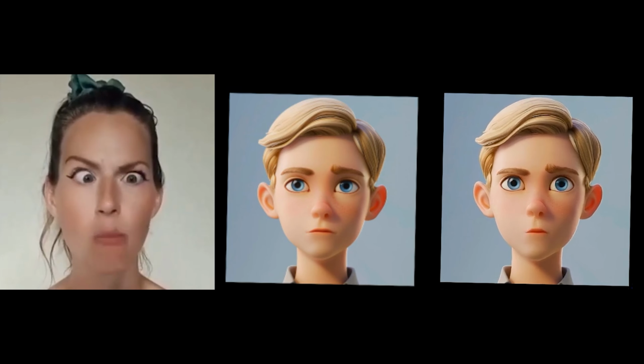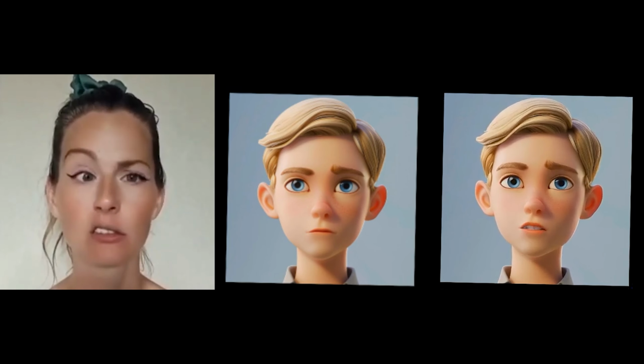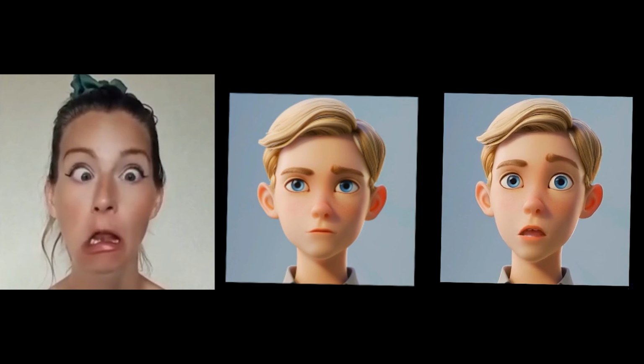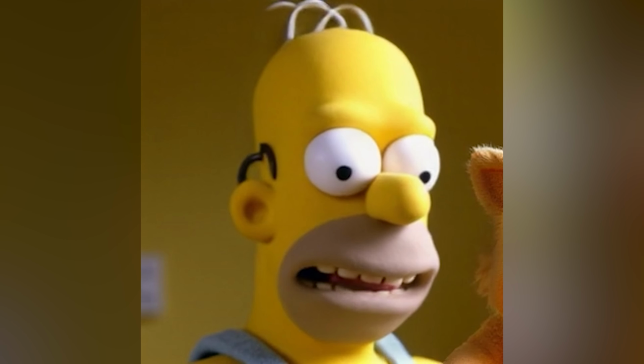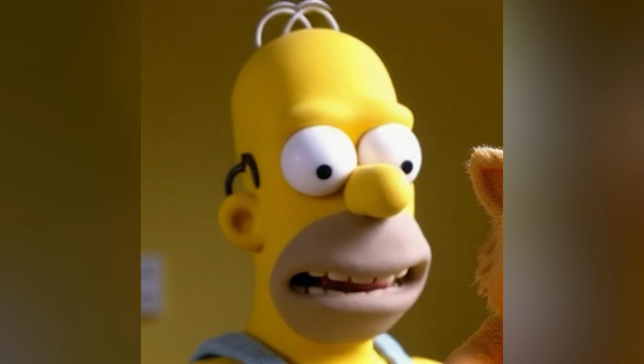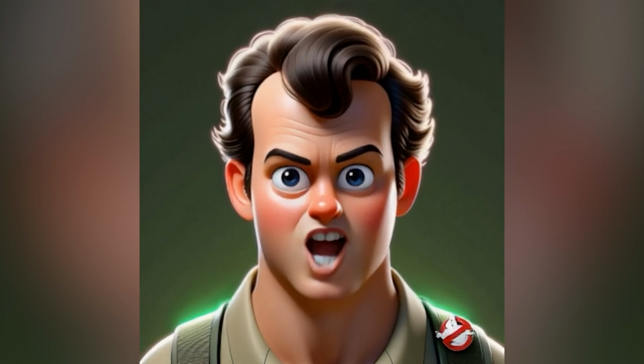Before we dive in, it's important to note that LivePortrait works best with human faces, particularly those with realistic proportions. It doesn't always perform well with stylized characters like cartoons, for example, The Simpsons. I personally like how it animates 3D model-like faces.